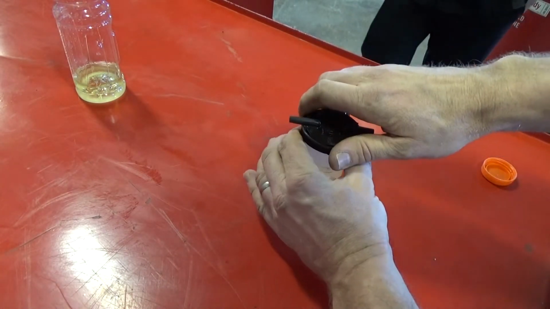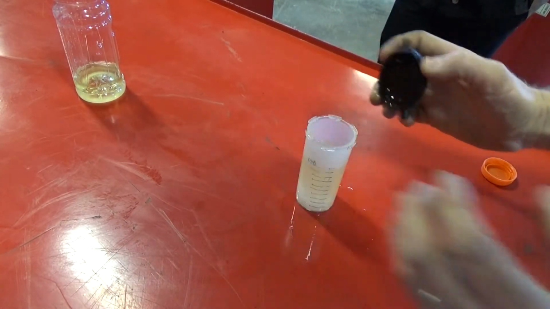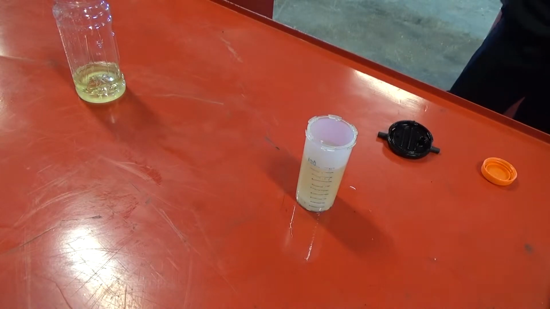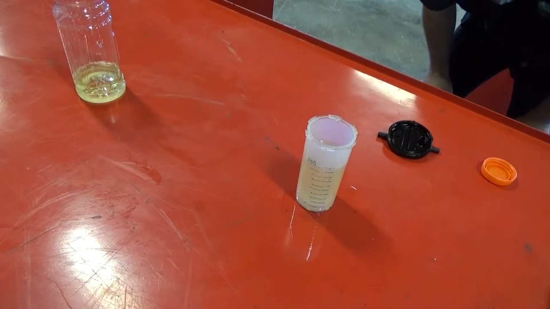Okay, so kind of shake that up. Normally I like to shake that a little bit more. It's not too bad. I could also stir this too. But what we're going to be looking at is our division line and how much it grows, because we had 10 milliliters of water in there.